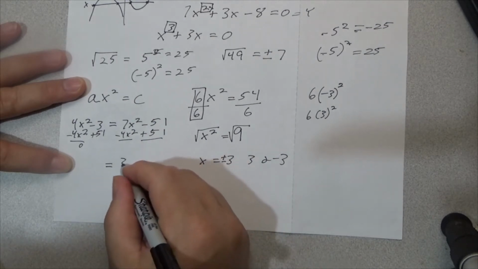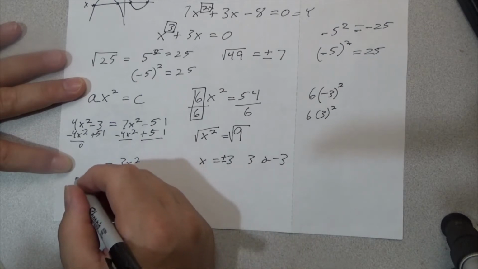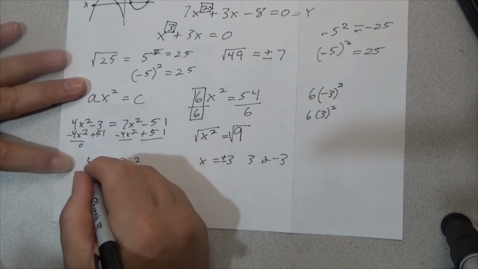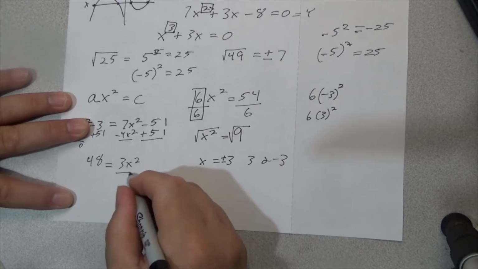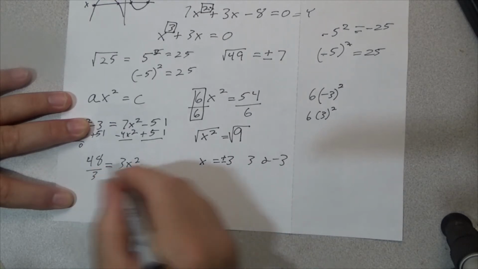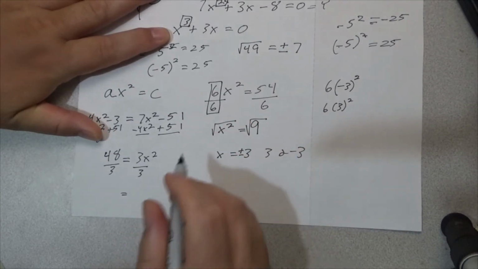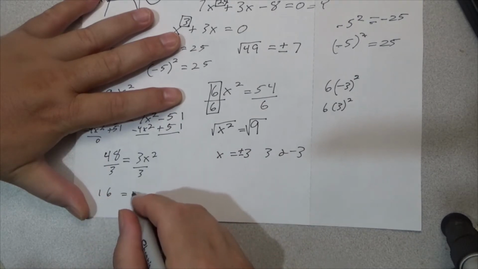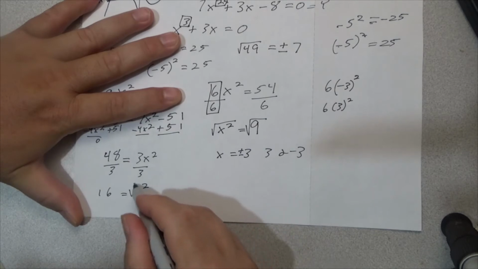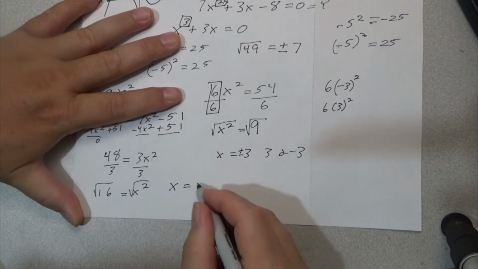We come up with 3x squared over here, and 48 over here. So dividing both sides by 3, we have 16 equals x squared. Take the square root of both sides, and I will have x is equal to plus and minus 4.